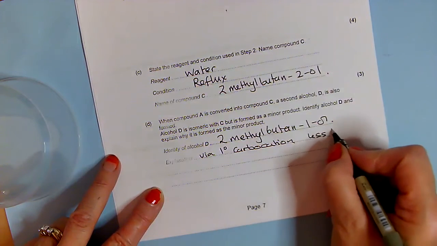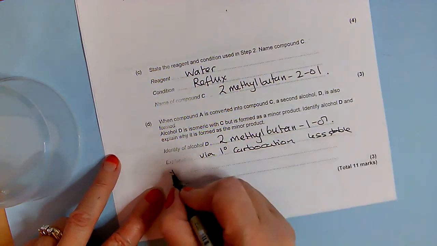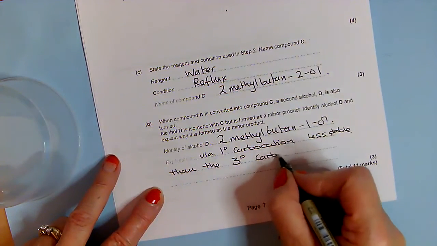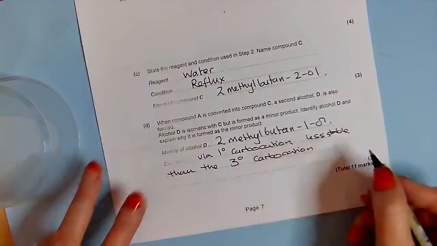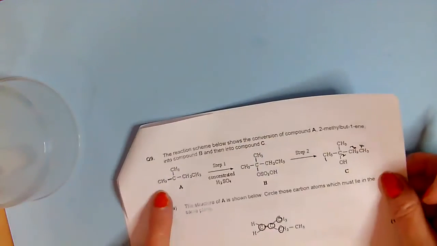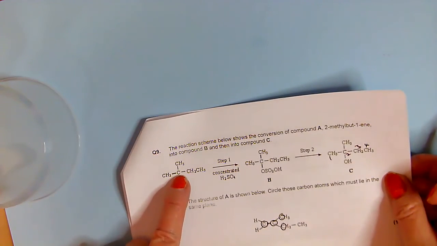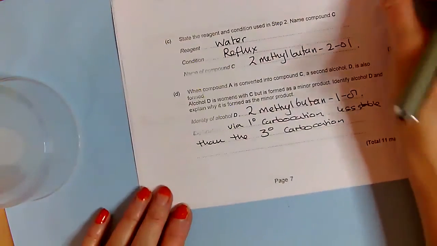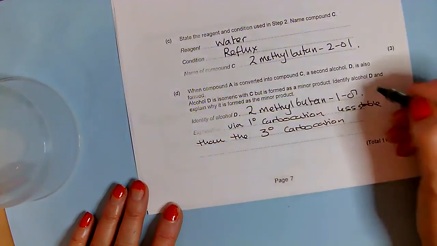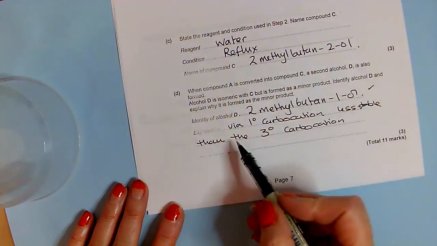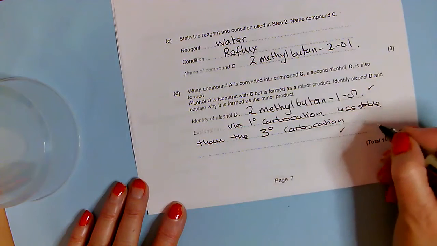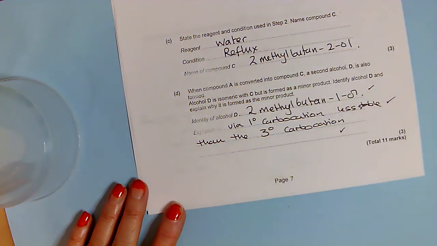which is less stable than the tertiary carbocation. Now, a few of you actually put it's less stable than the secondary carbocation, which is true, it is, but this is not a secondary carbocation, this is a tertiary carbocation. So you needed to refer back to that. So I was looking for this tertiary carbocation. So you got 1 mark for the 2-methyl-butanol, 1 mark for saying it was via the primary carbocation, which was less stable than the tertiary carbocation. So there's the 3 marks for that one.